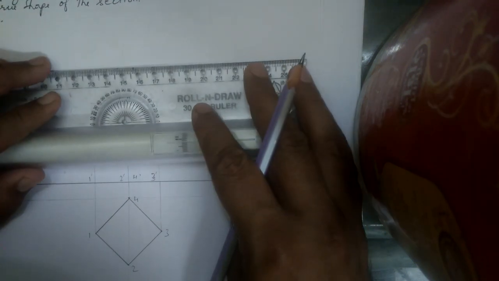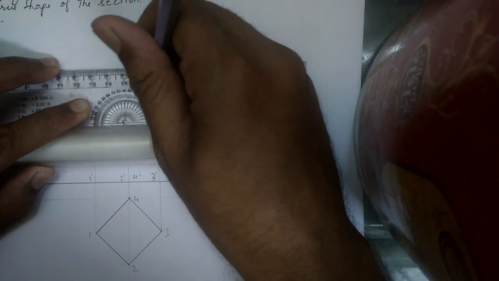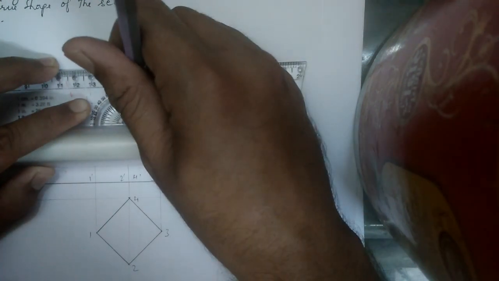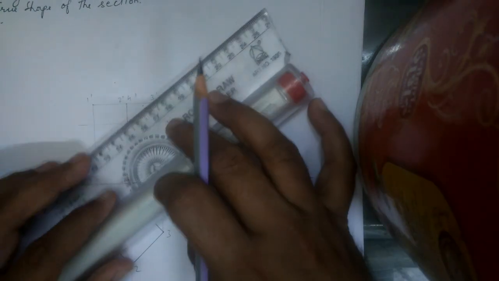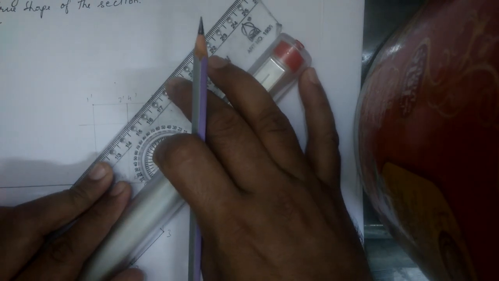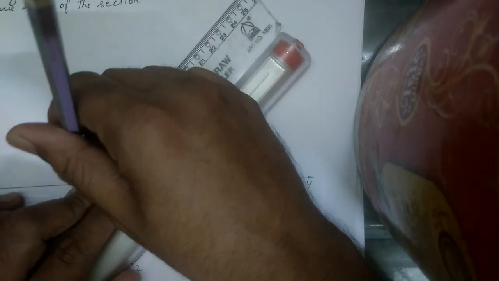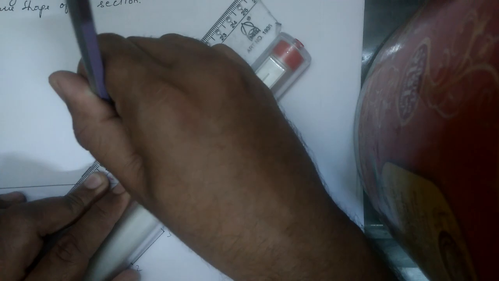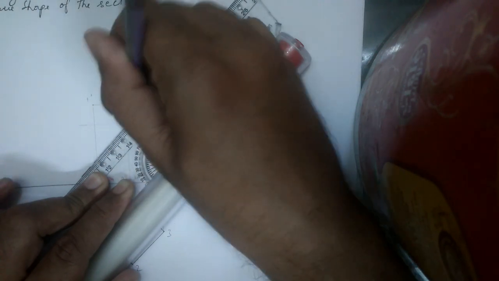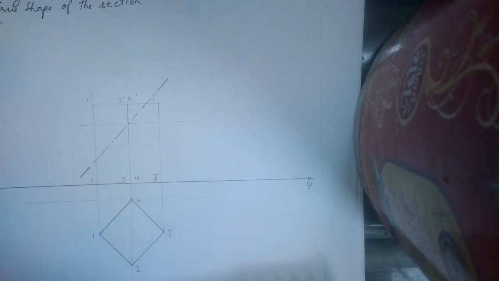Now a section plane is inclined at an angle of 45 degrees. I'll take this angle. This is the angle of 45 degrees marked over here like this. I'll be taking it inclined like this, passing through those points, and the section will be darkened at the end and medium thick with a long dash short dash chain, passing like this.